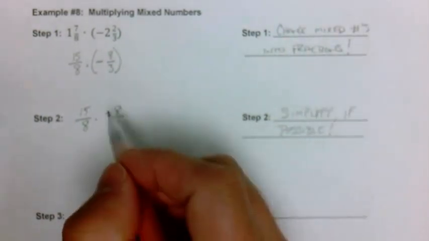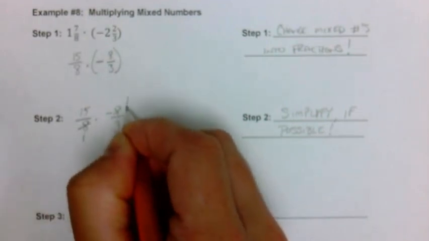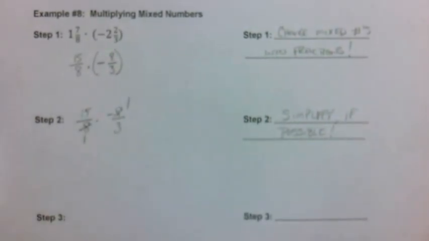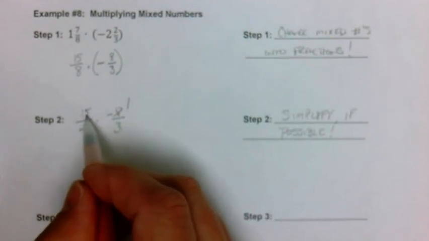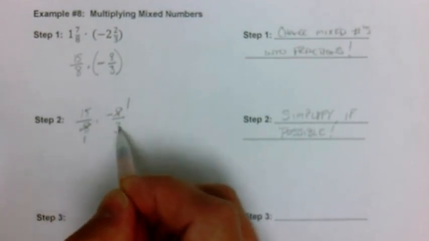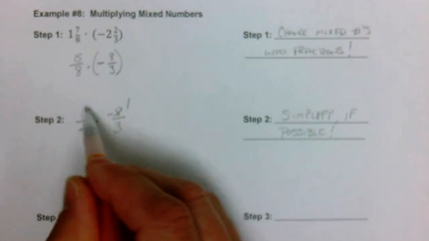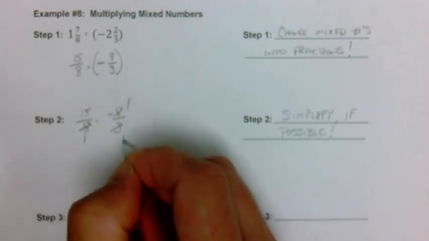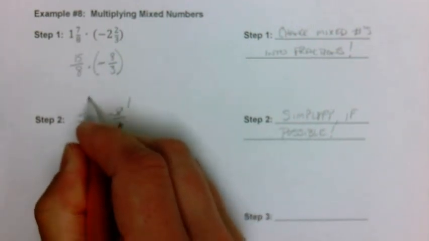Well, we can see clearly here 8 and 8 in the numerator and denominator, those are going to simplify. 8 goes into itself once. 8 goes into itself once. That was really nice. We also have this numerator of 15 and this denominator of 3. They have a common factor of 3. 3 goes into itself once. 3 goes into 15 5 times.